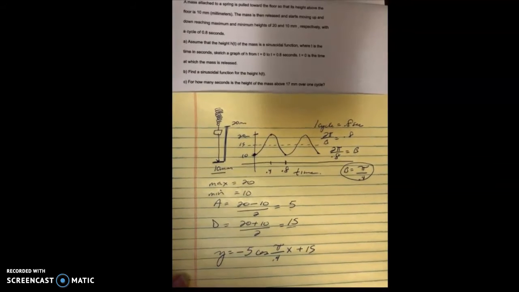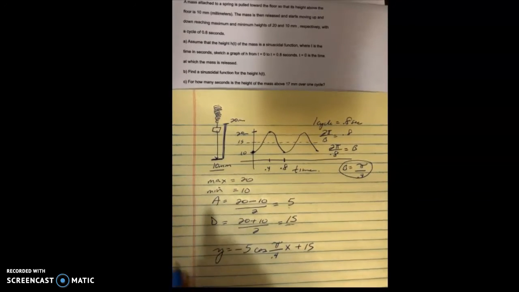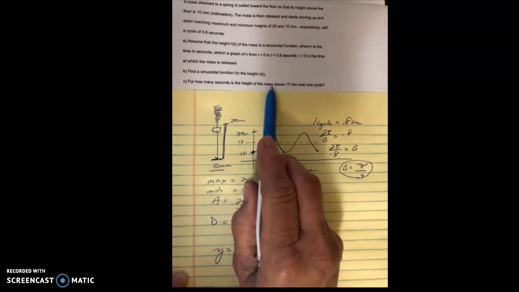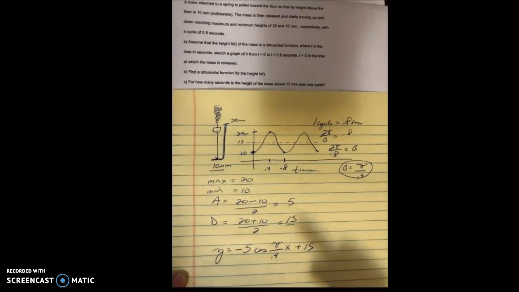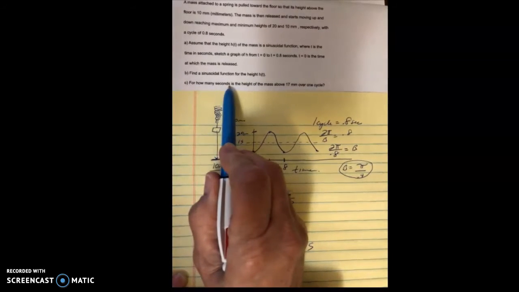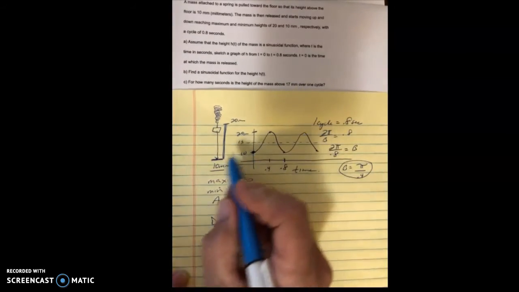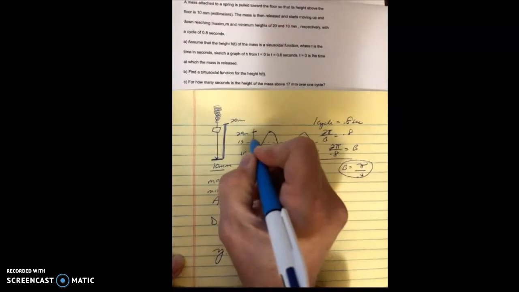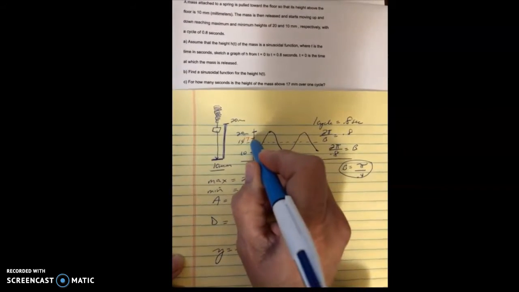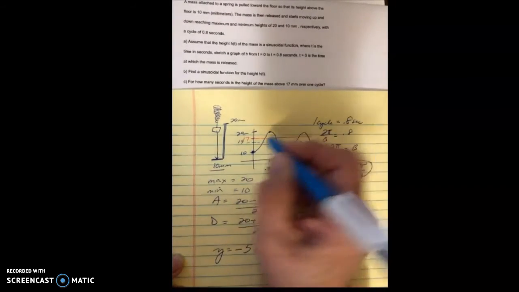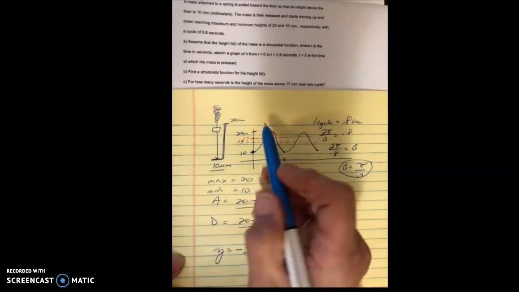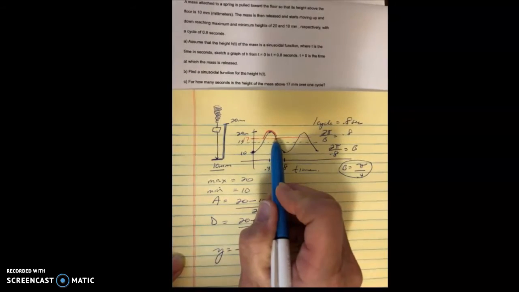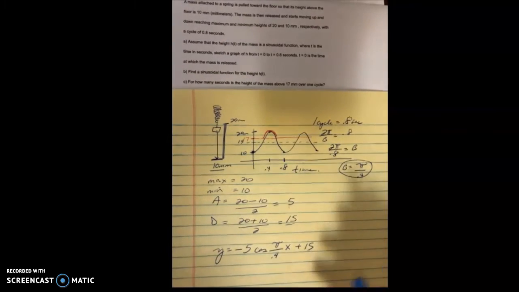Now it also says find for how many seconds the height of the mass is above 17 millimeters over one cycle. So it wants to know how many seconds it is going to be above 17. If I can see on my graph, 17 is right about here, somewhere up there. So it wants to know, where is it above 17? So we need to know what those coordinates are, those points, so that I can find an intersection point. So the best thing to do would be to enter my graph.